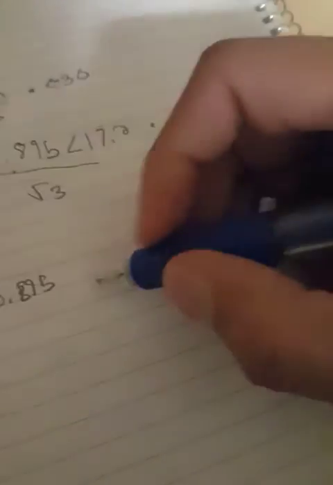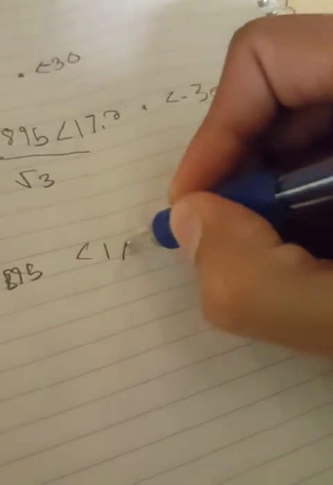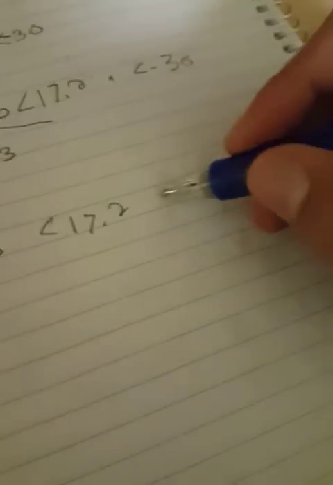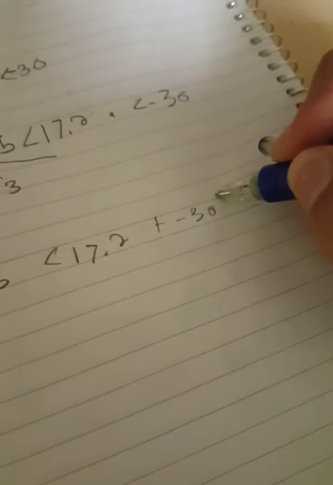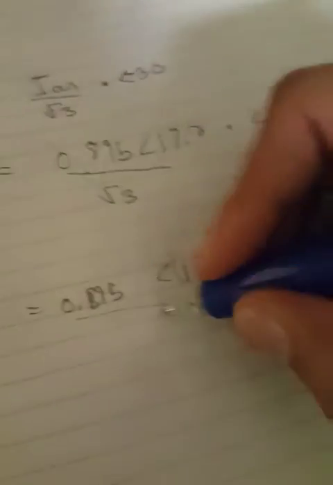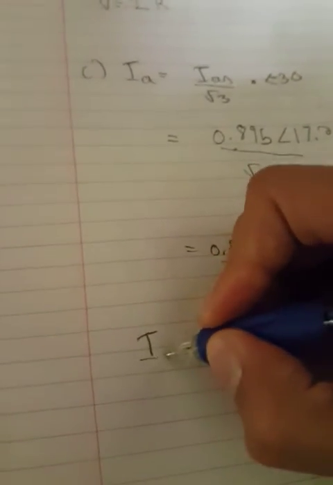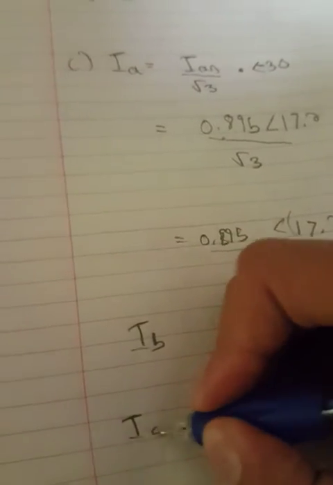Whenever you're multiplying these angles, they just add together, so that becomes 17.2 plus minus 30. Just do that, and then over root 3. Do the same thing for IB and IC. Cool. That's part C. 5 marks. Boom.